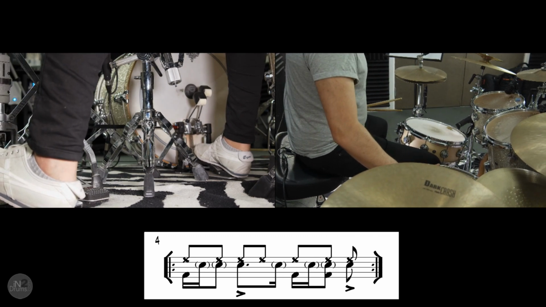Cool. So now moving to number 5. So number 5 now we've got 1 and 3 and. So 1 and 2 and 3 and 4, 1 and 2 and 3 and 4, 1 and 2 and 3 and 4. And let's get into that one.